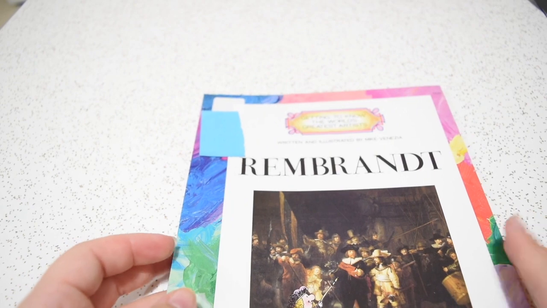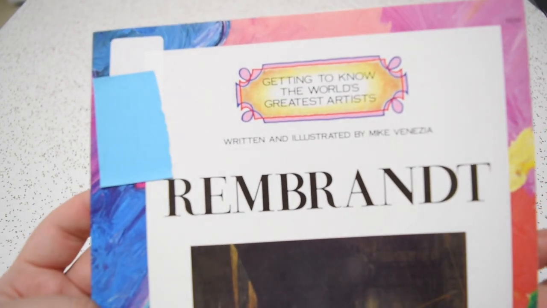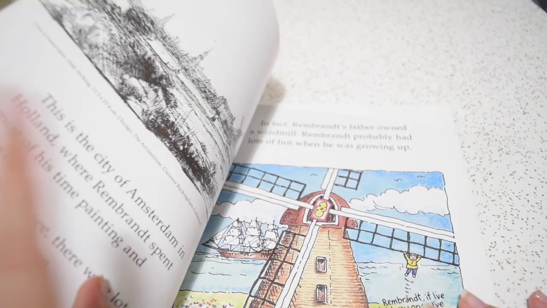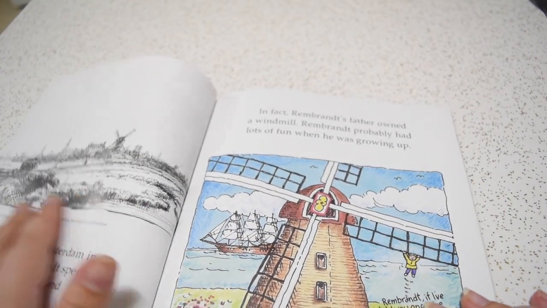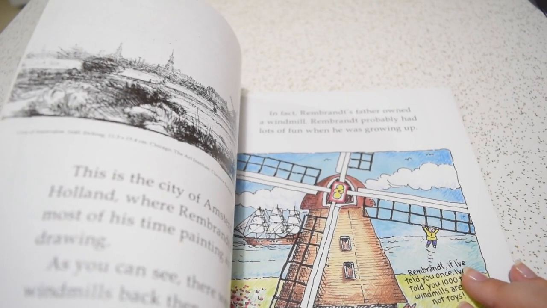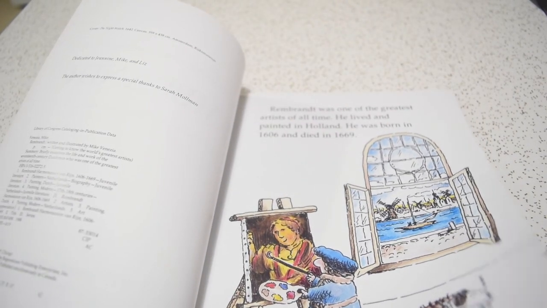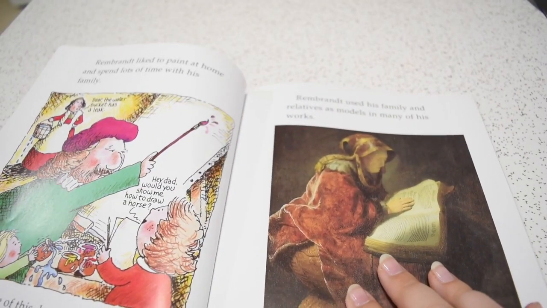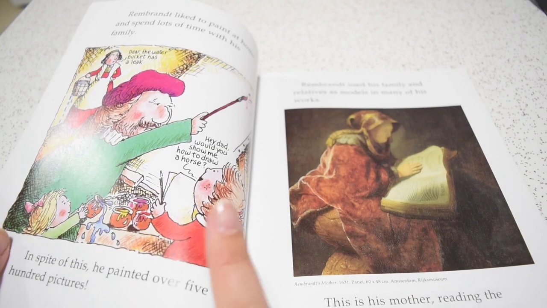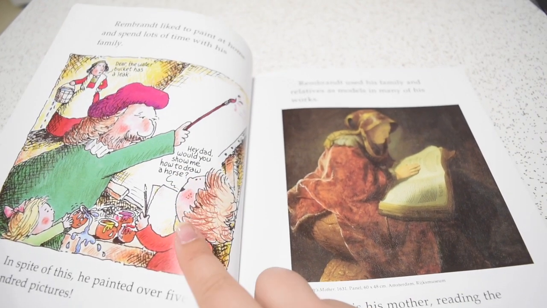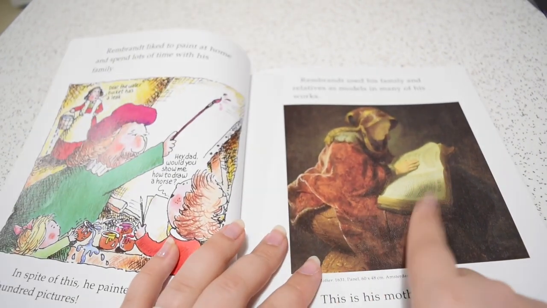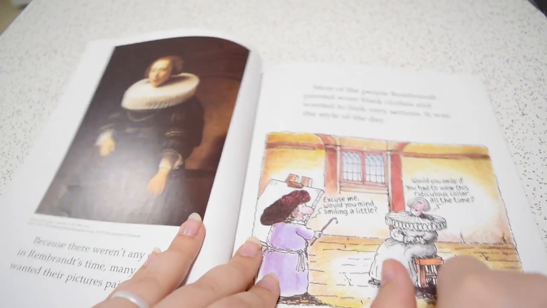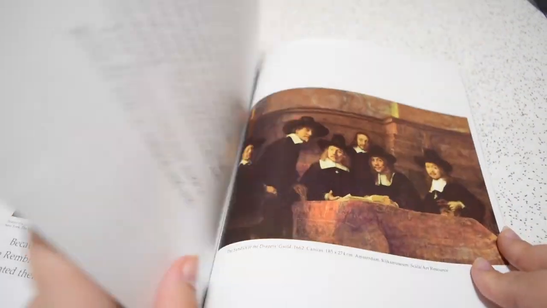Then this is from a different series called Getting to Know the World's Greatest Artists. And this one is a little more kid-like. So I think that my daughter, who will be in kindergarten this year, will enjoy this one a little bit more because it's short reading. There's definitely some cuter pictures and then also original artwork. So each one has like a funny, cute picture and then an original art piece.